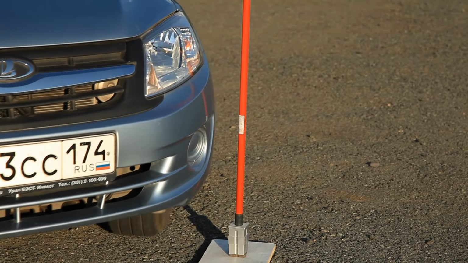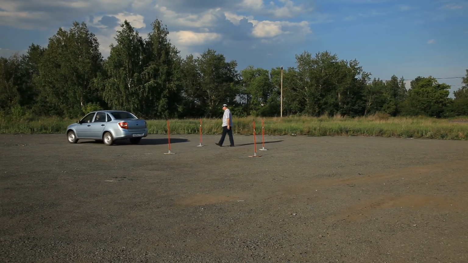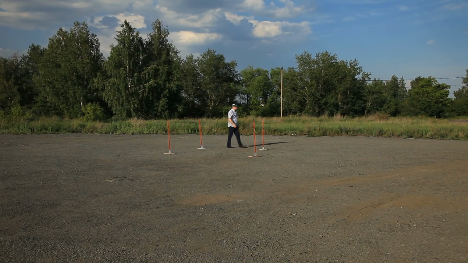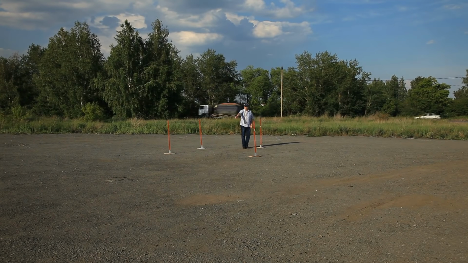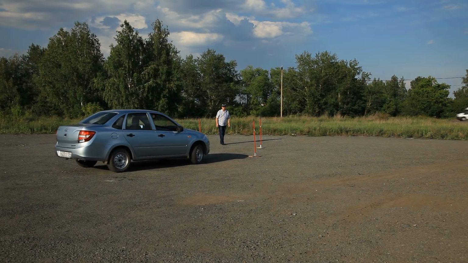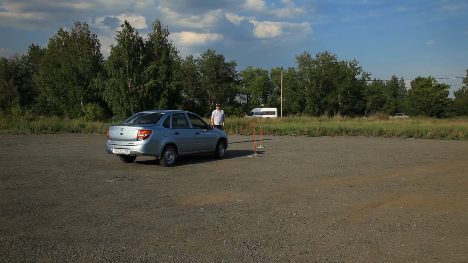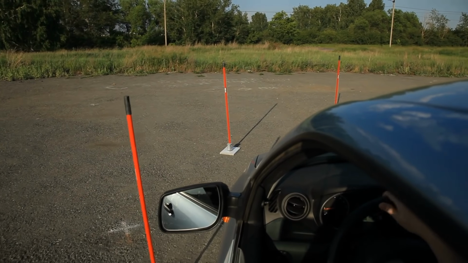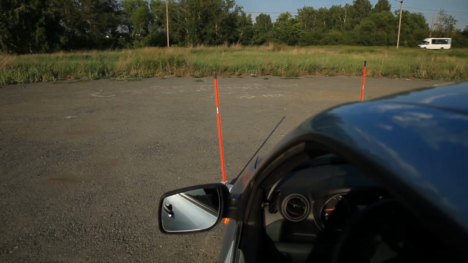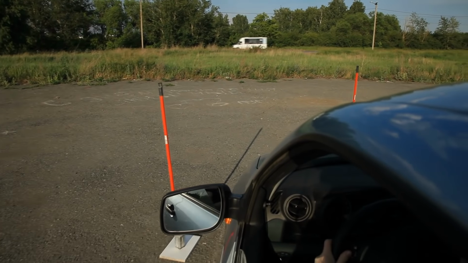This is the main exercise in the entire cycle of the spatial awareness lessons. In 20 minutes, the motion pattern becomes so complicated that even professional drivers may feel uneasy. But this is what practice is made for.